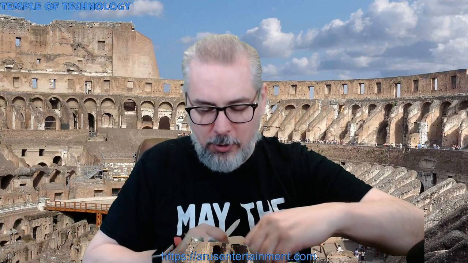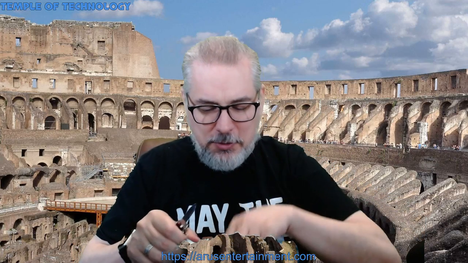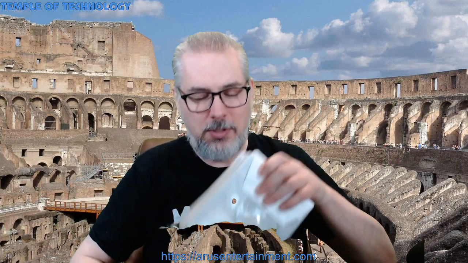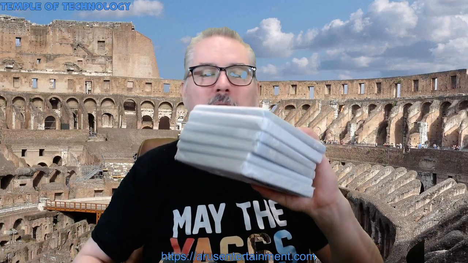And what's going to end up... Oh my goodness, this is so well packaged. Each one of these discs is individually wrapped in tissue. I bet when I open these discs, there's going to be protection for the discs inside.